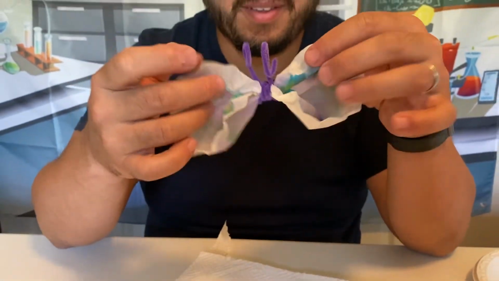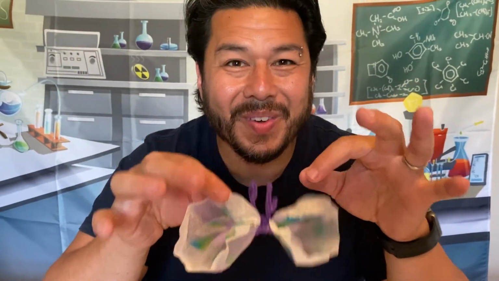All right. So I got a pretty pattern there and everything. Okay. So that's it for activity number 1. Let's go check out activity number 2.